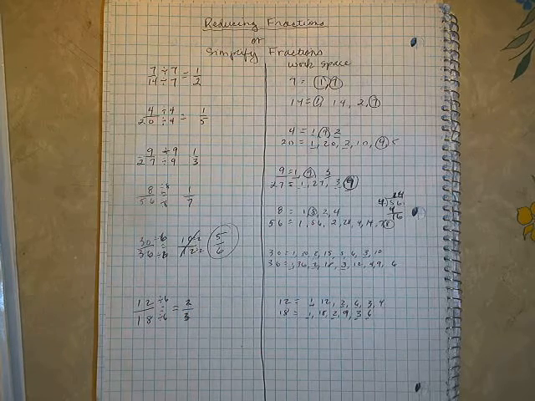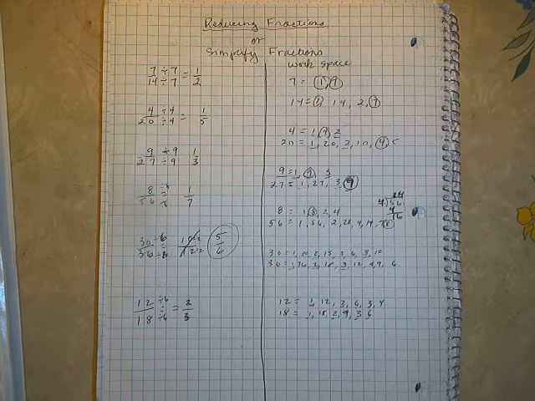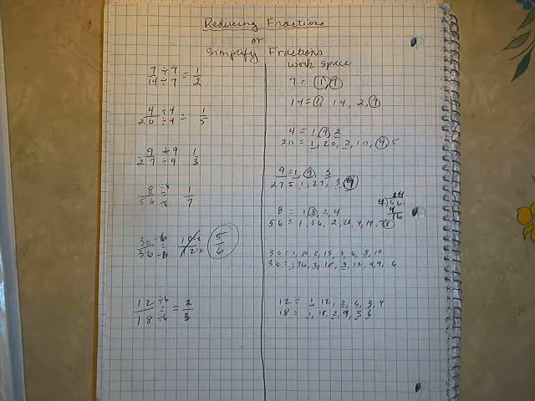All right, so that is today's lesson about reducing or simplifying fractions. They mean the same thing. To reduce fractions and to simplify fractions mean the same thing.